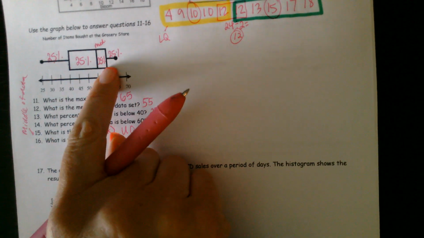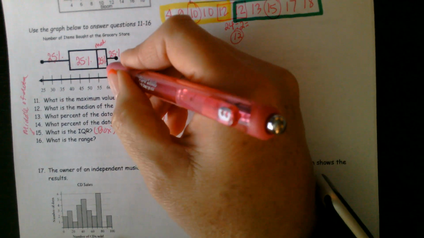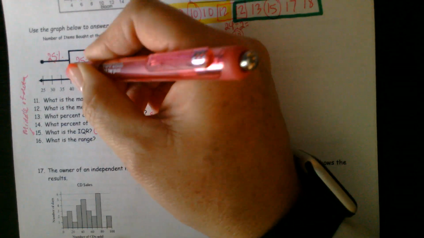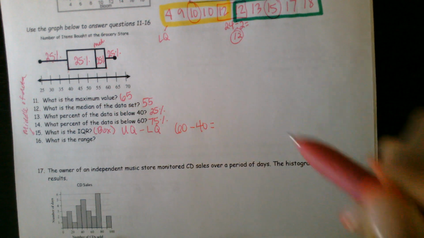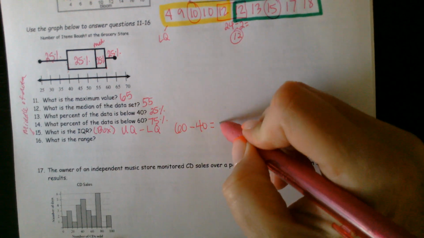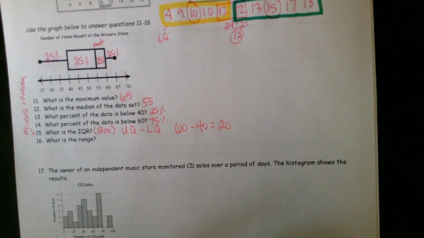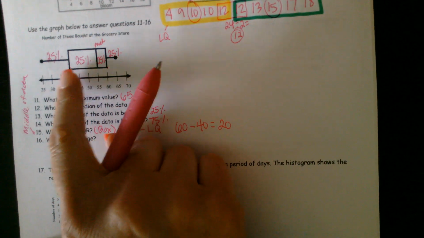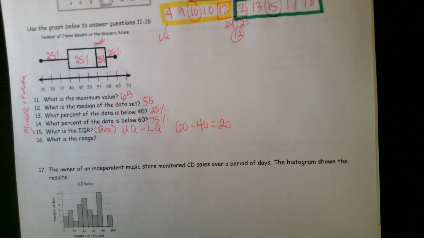Remember, IQR is the middle of the data. Well, the upper quartile is 60 and the lower quartile is 40. So I'm going to find the difference between 60 and 40, which is 20. My IQR is 20. The numbers in the middle of my data vary by 20 numbers.